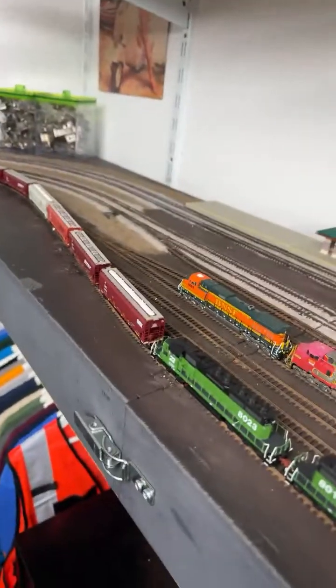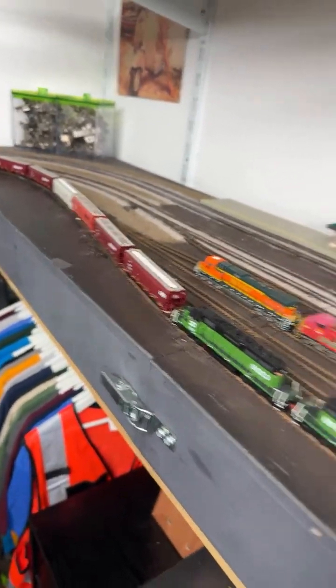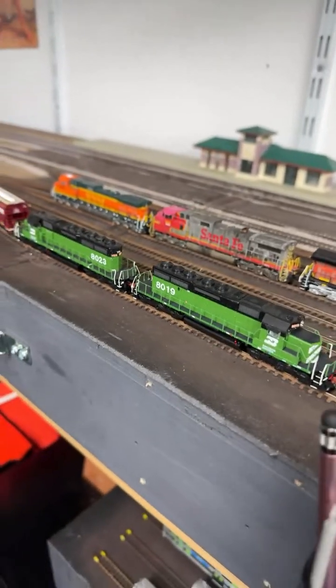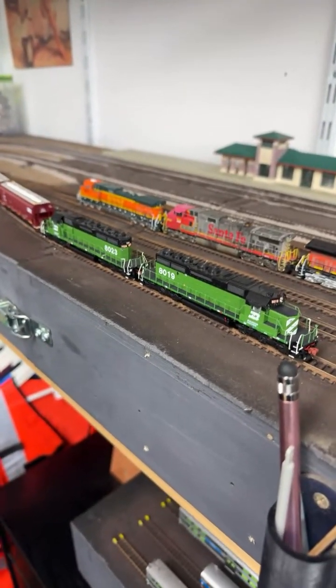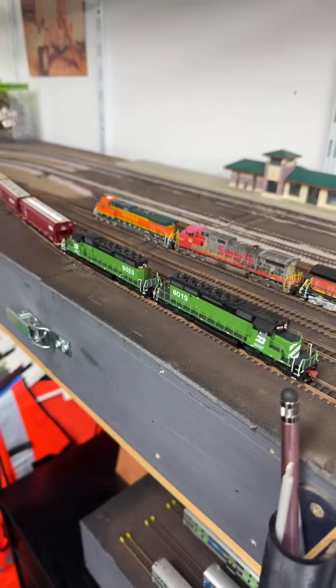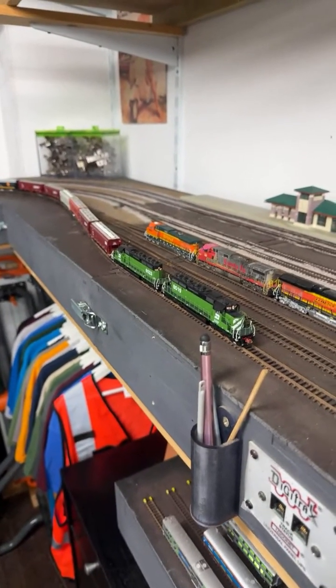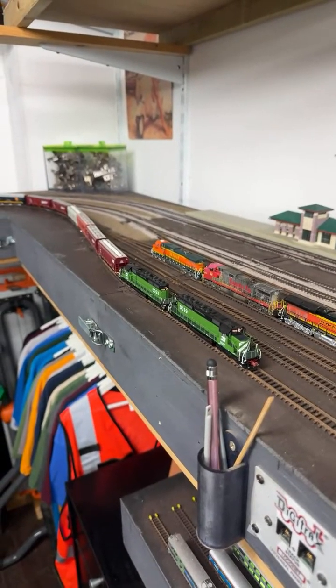Let me just fire up a train. I'm going to fire up these ST40-2s from Scale Trains. Really lovely locomotives. Let's see the layout of the junction.